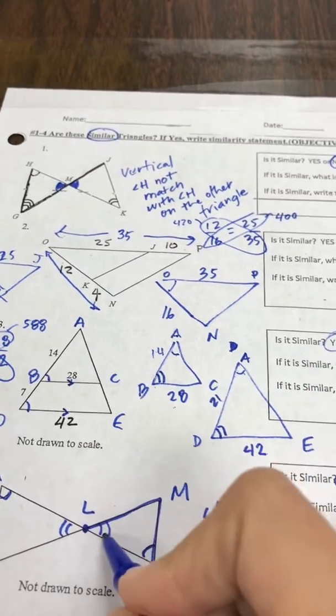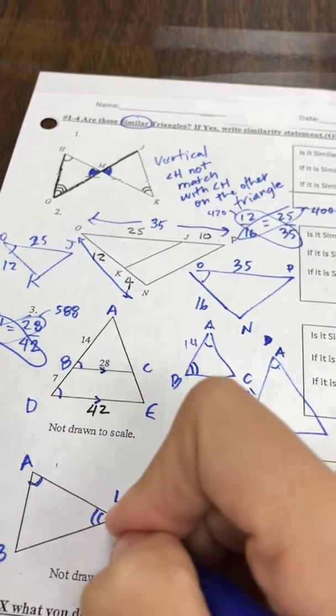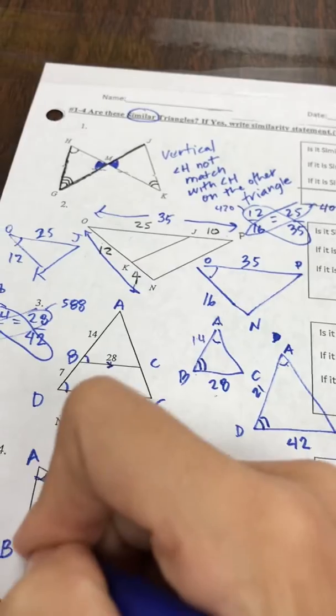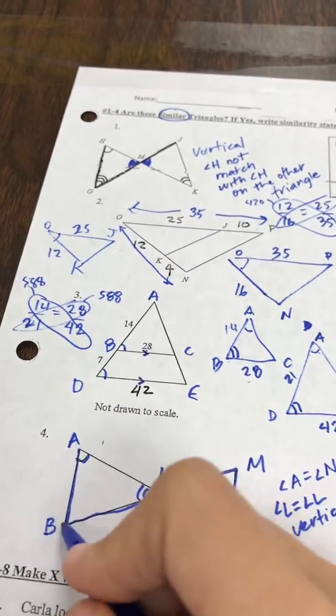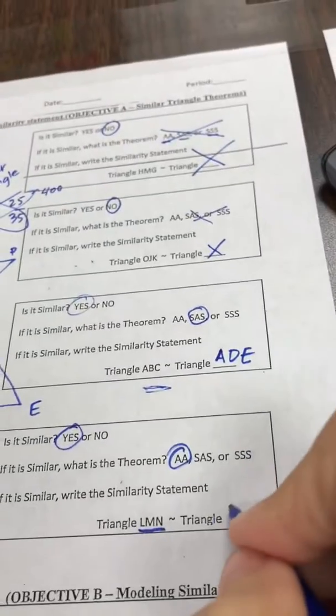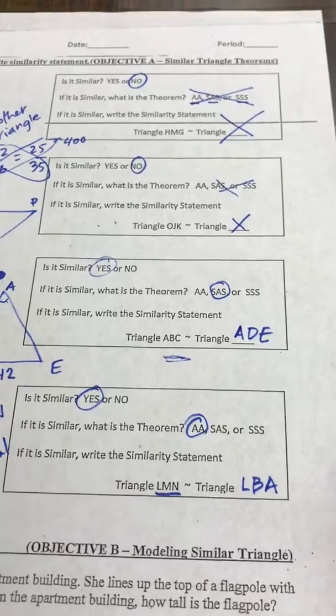LMN. So I went from the 2 necklace to the no necklace to the 1 necklace. I'm going to go in the same order. 2 necklace, no necklace, 1 necklace. So that would be LBA. Okay, so triangle LBA would finish my similarity statement.